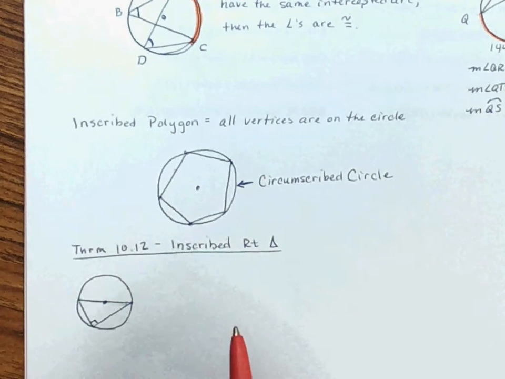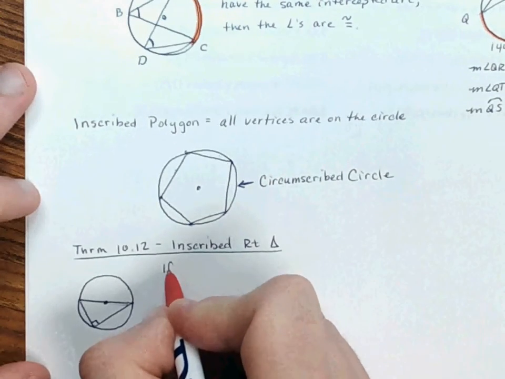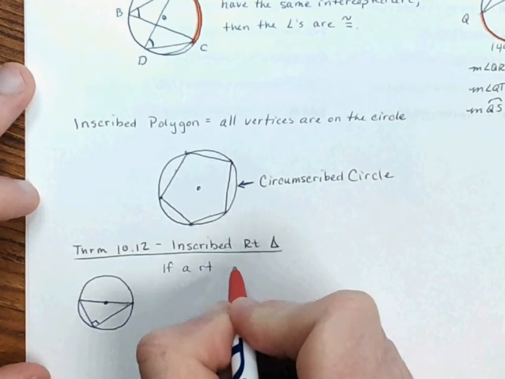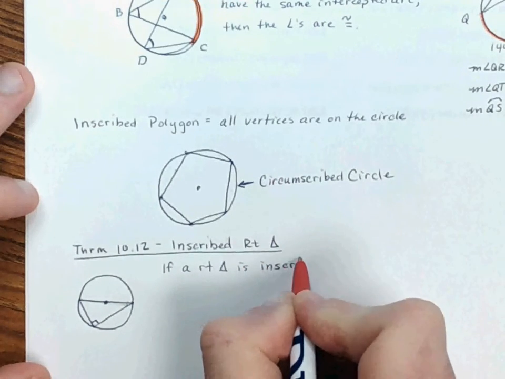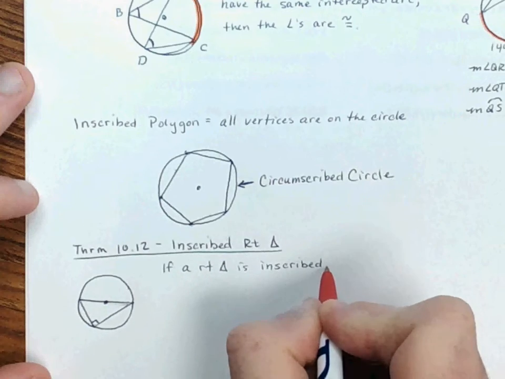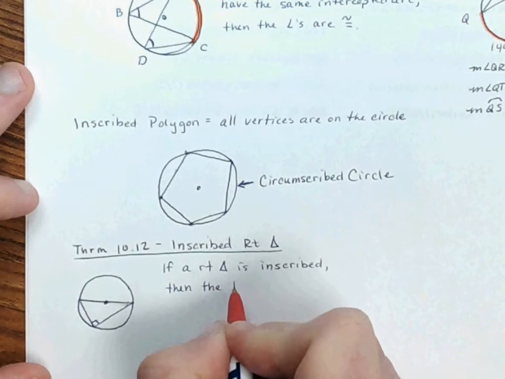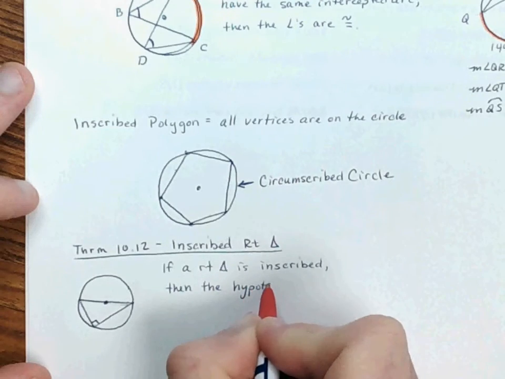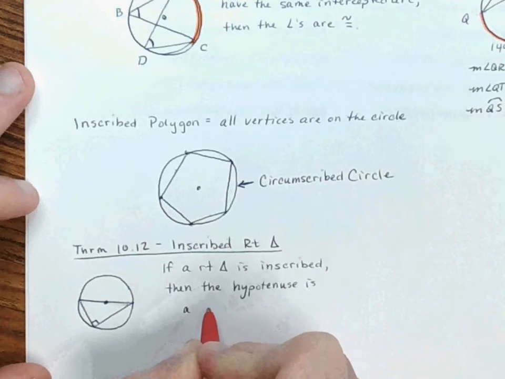So, what this theorem says is that if a right triangle is inscribed, then the hypotenuse is a diameter.